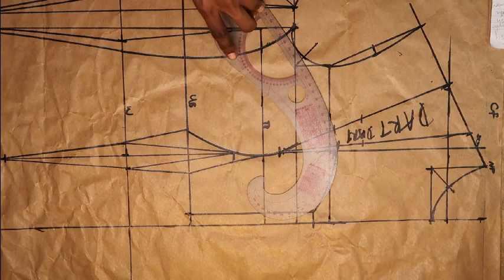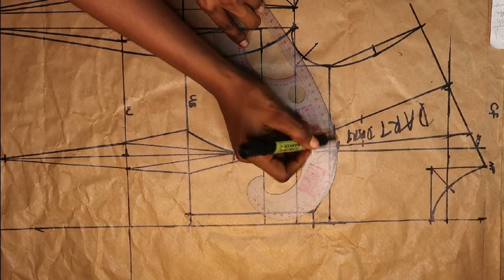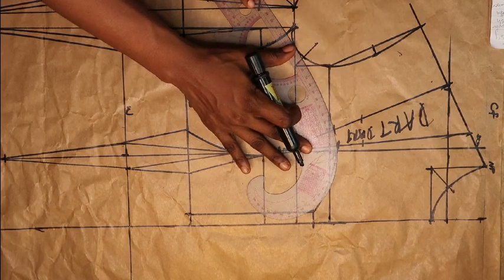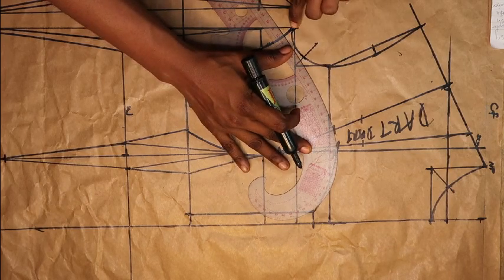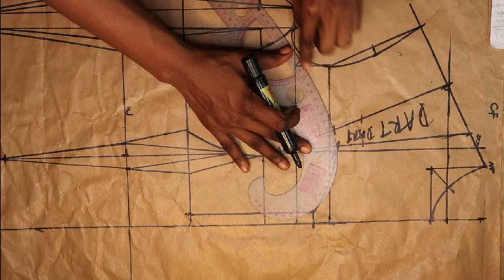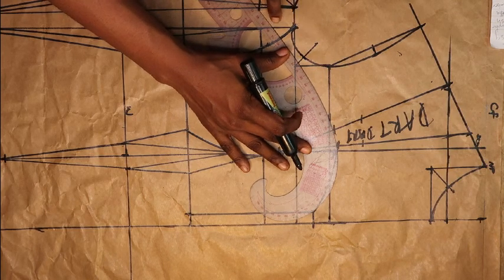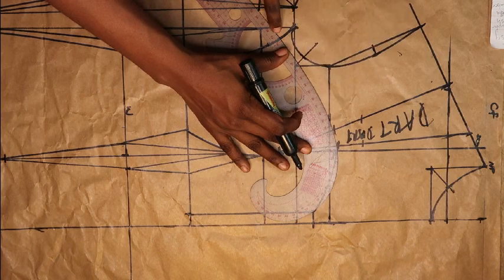So there are many ways of doing this. Either you connect this point directly to your armhole like this, or you come down from your armhole here 1 cm and connect this point to that 1 cm. Or you can come down from your armhole here 2 cm and connect this point to that 2 cm. Whichever way depends on you.